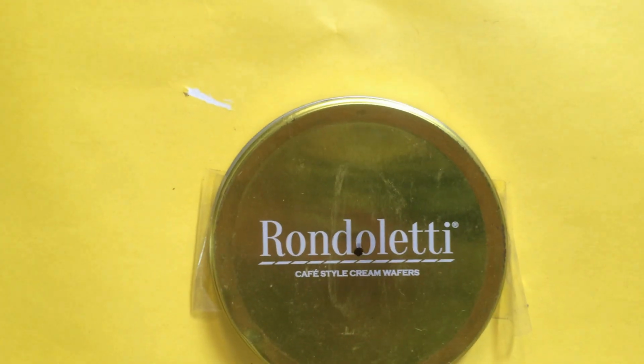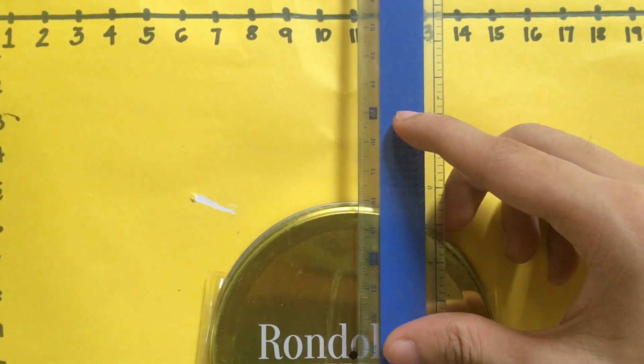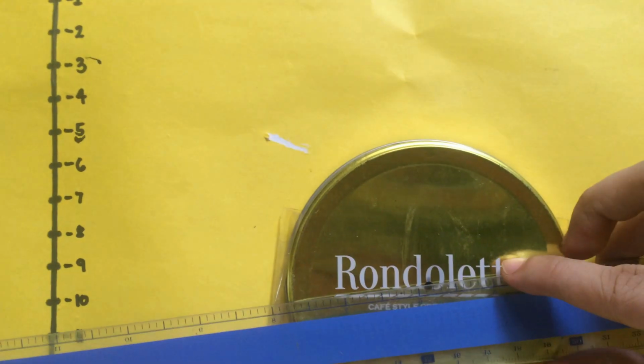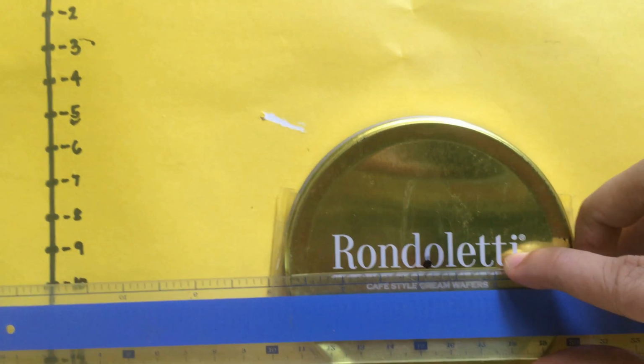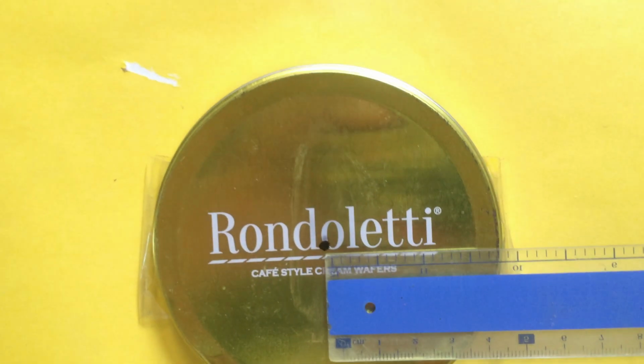Let's find the center and the radius of it. The x-coordinate is 11, the y-coordinate is -10, and the radius is 4.5.